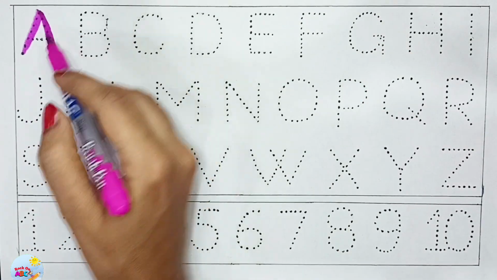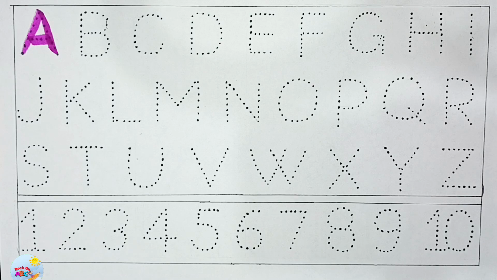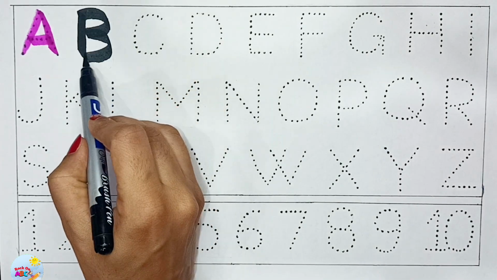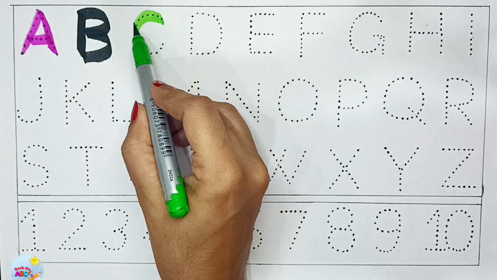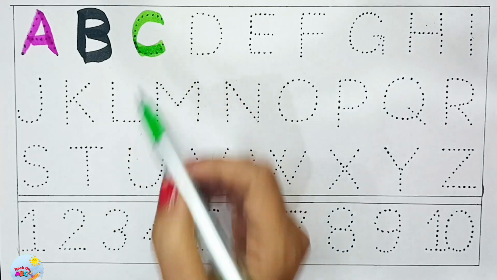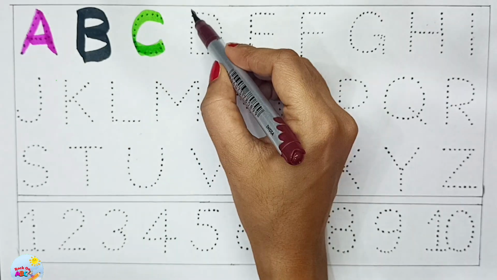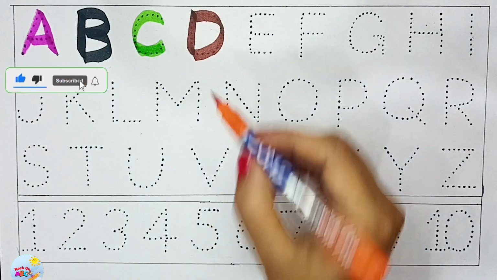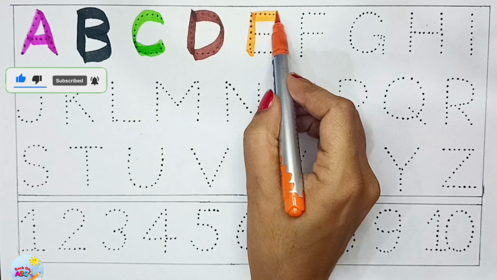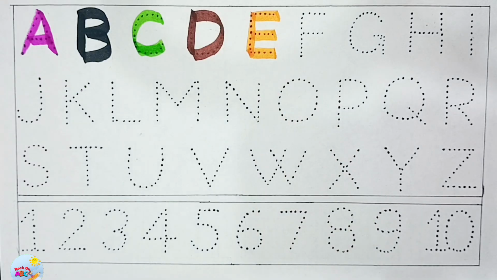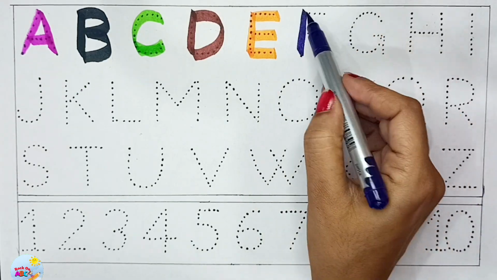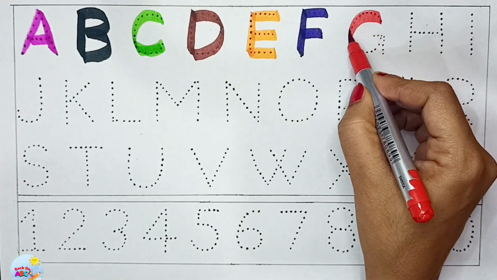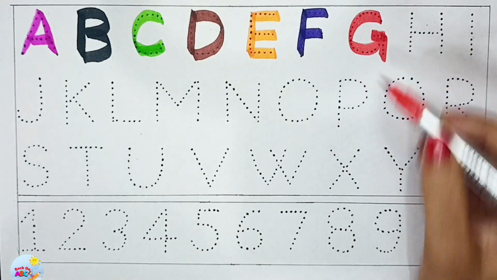A is for alligator. B is for butter. C is for cat. D is for dahlia. E is for egg. F is for fish. G is for goat.